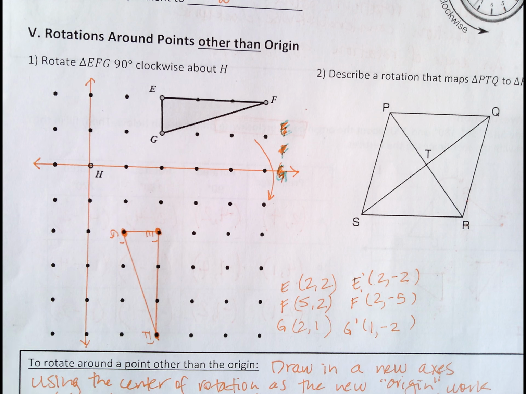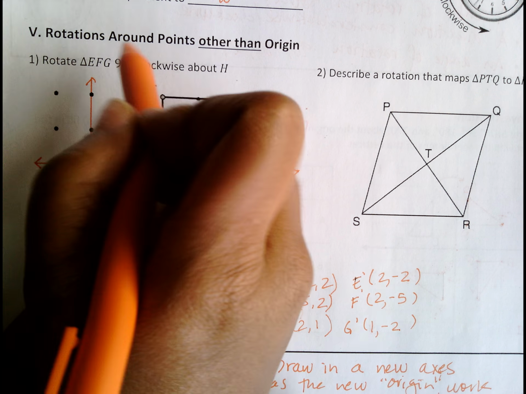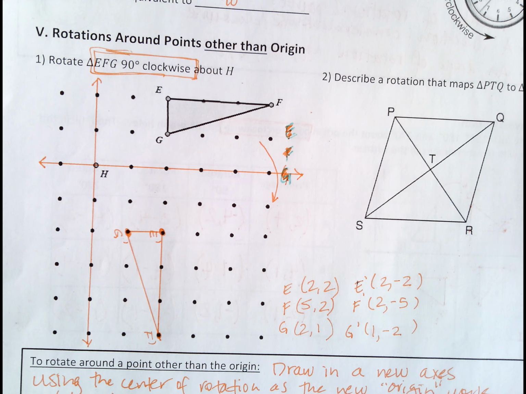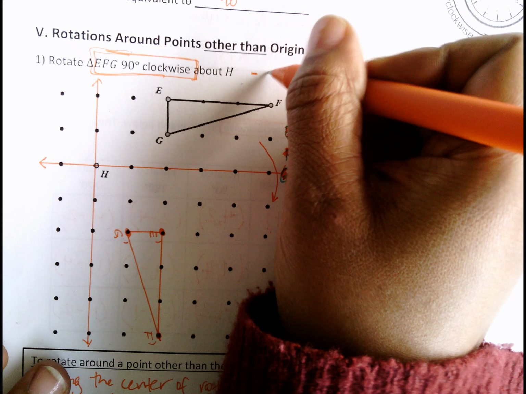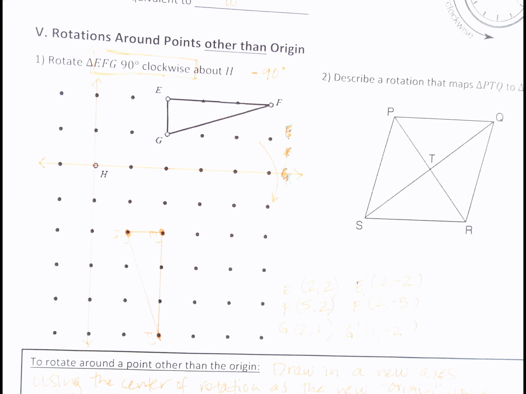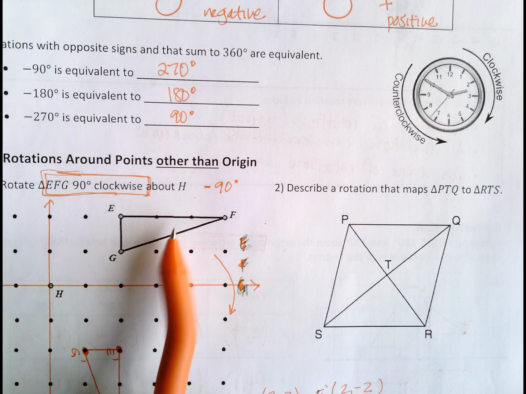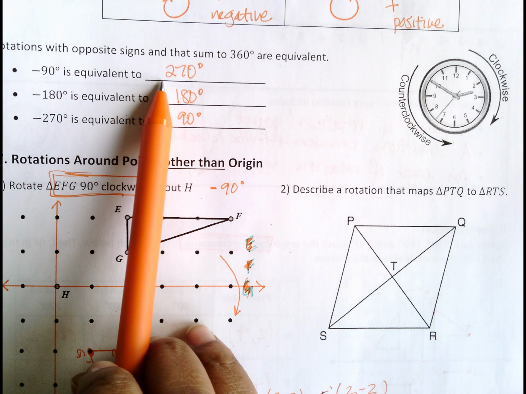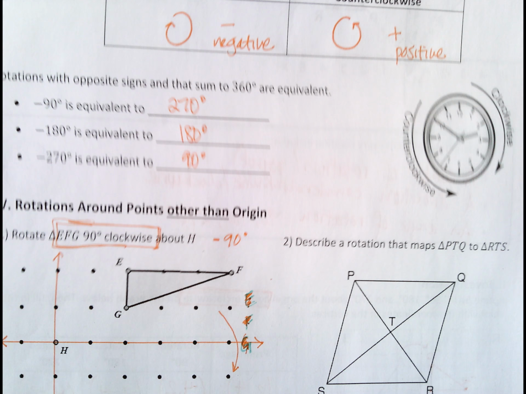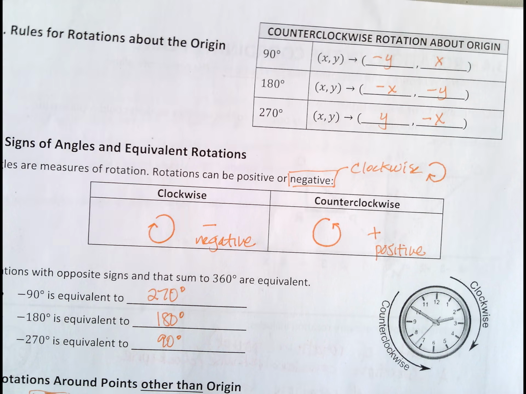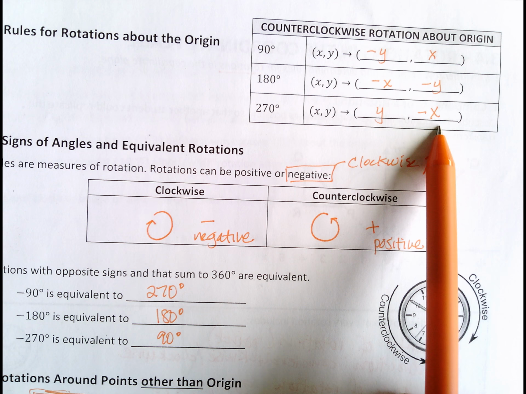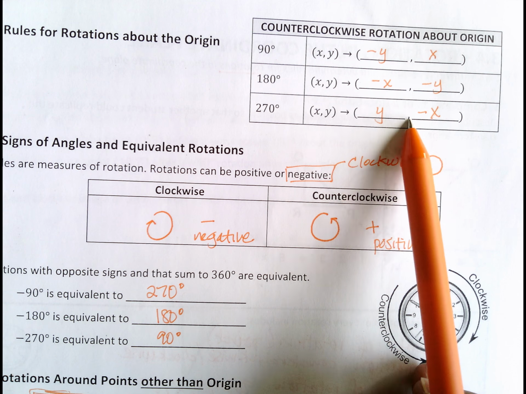If you really ask yourself how the rules applied here: we had a 90-degree clockwise rotation about H. A clockwise rotation is literally a negative rotation. And we know that a negative 90-degree rotation is the same as a positive 270-degree rotation. The rule for that is to switch the order of the coordinates and make the x a different sign than its original sign. Switch the order, change the sign on x.